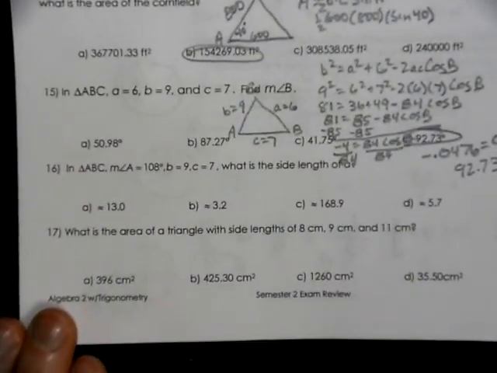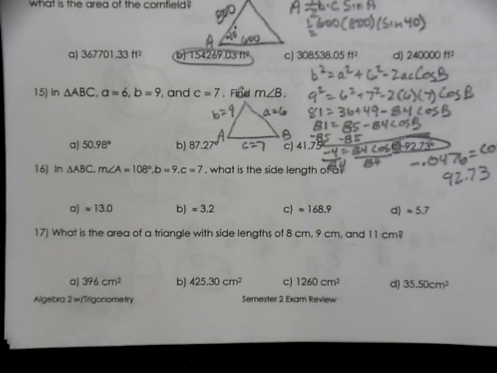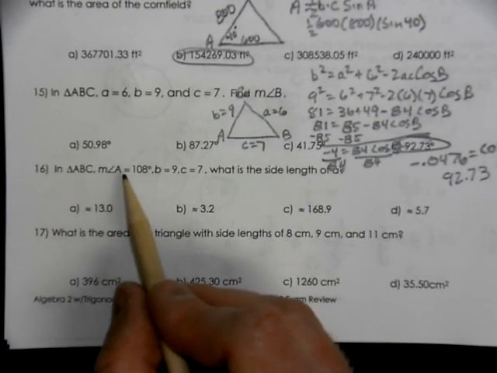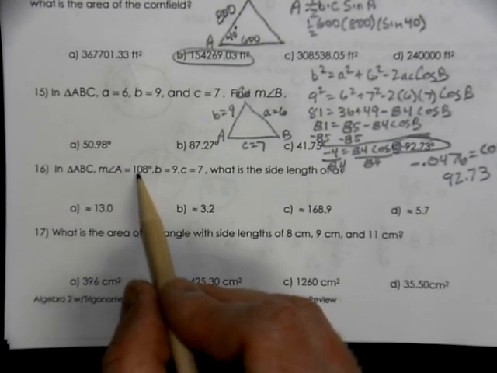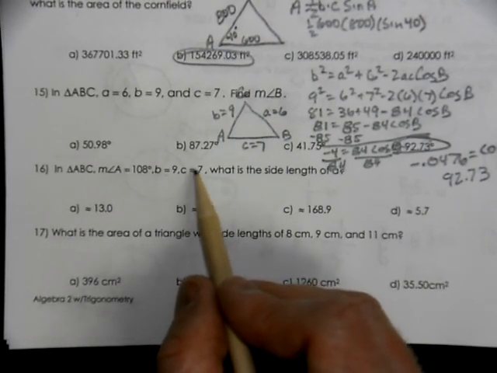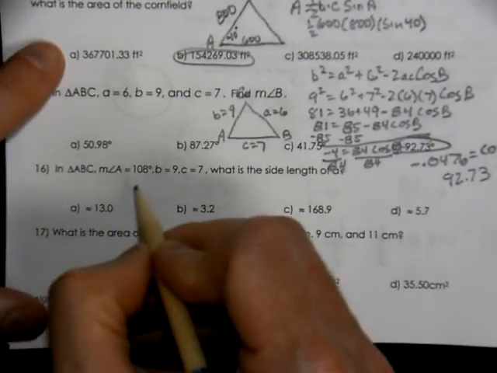Two more questions. In triangle ABC, we have angle A of 108, B is 9, C is 7.